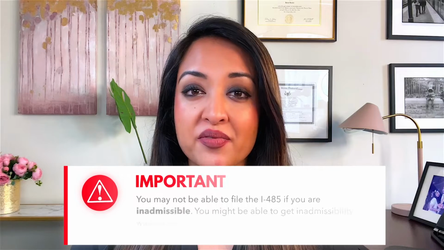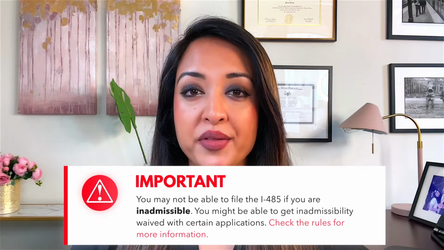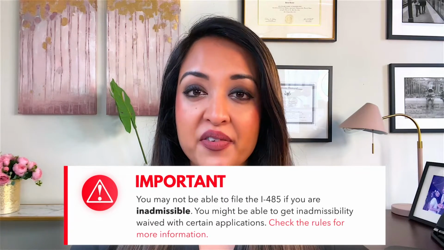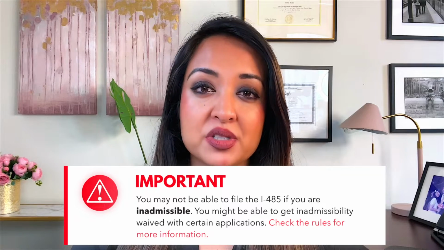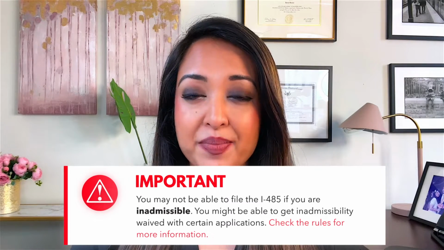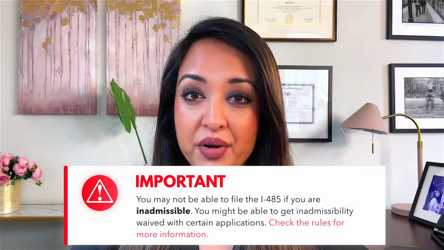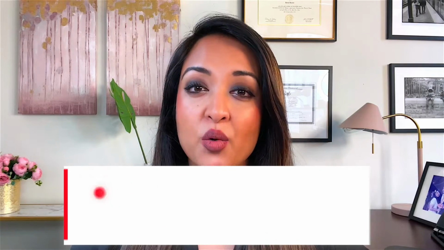Also, you must understand that you may not be eligible to file the I-485 if you are inadmissible. If you are inadmissible, you may be able to get your inadmissibility waived by filing certain applications. However, you must check the rules to find out whether a waiver exists for your inadmissibility. If not, your application may be denied.